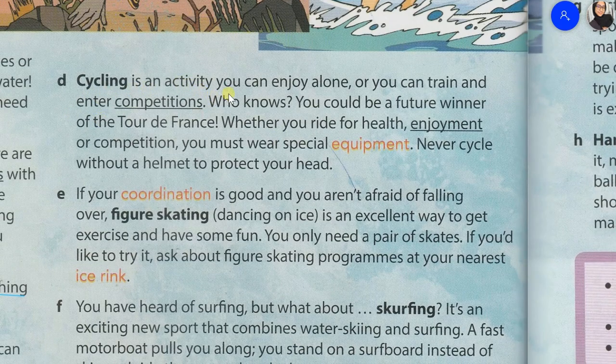Cycling is an activity you can enjoy alone. So basically, cycling is cycling, where you ride a bicycle. That is what we call cycling. Or you can train and enter competitions. Who knows? You could be a future winner of the Tour de France. Whether you ride for health, enjoyment, or competition, you must wear special equipment. Never cycle without a helmet to protect your head.